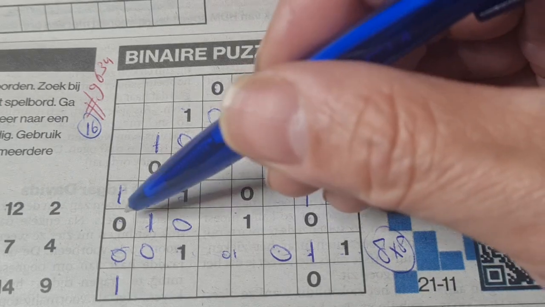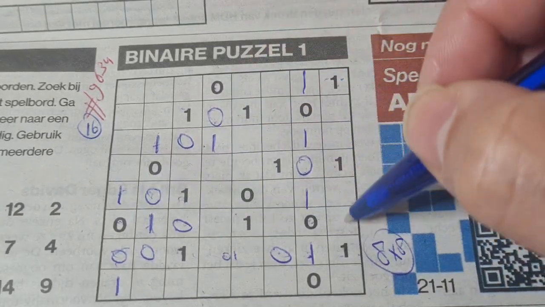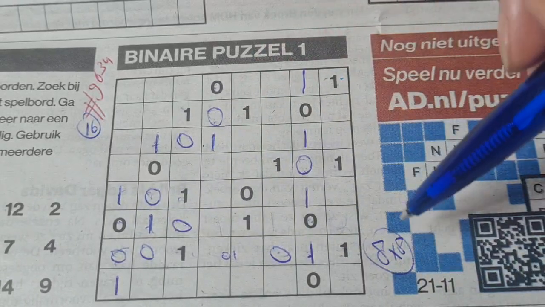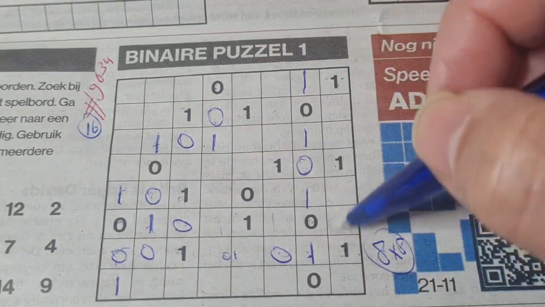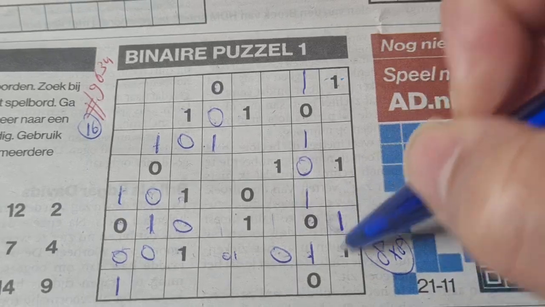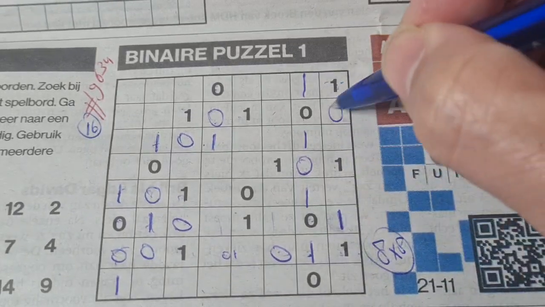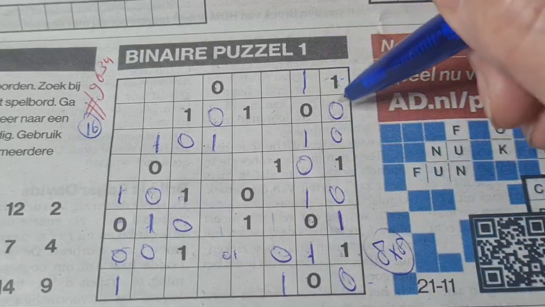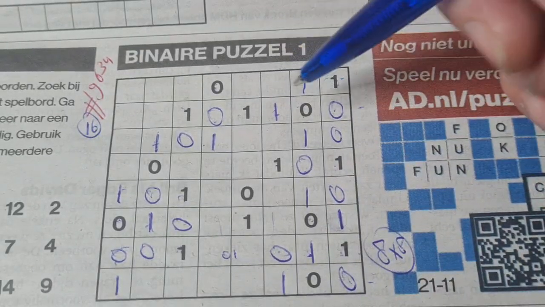Well, we have here 3 O's. If I place number 4 there, then we have 3 ones in a row in this row. Not allowed, one of the rules, so this can be no, this should be a 1. 4 ones we have here, so the rest are O's. Double O's, here one, there one. Double O's, here one, there one.